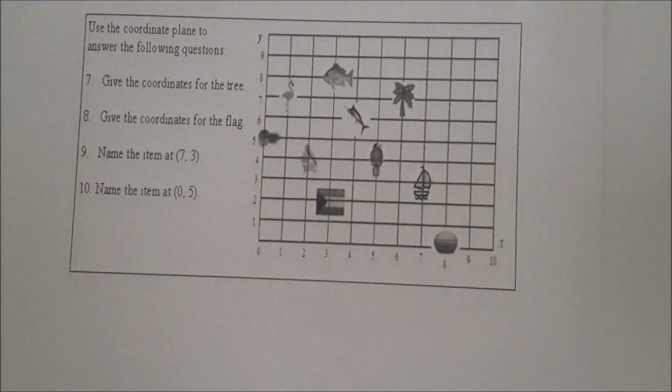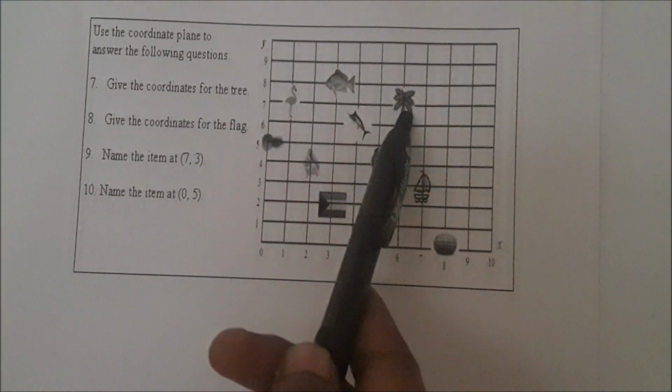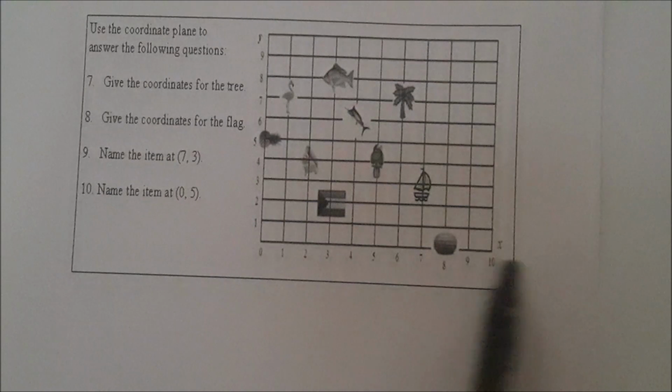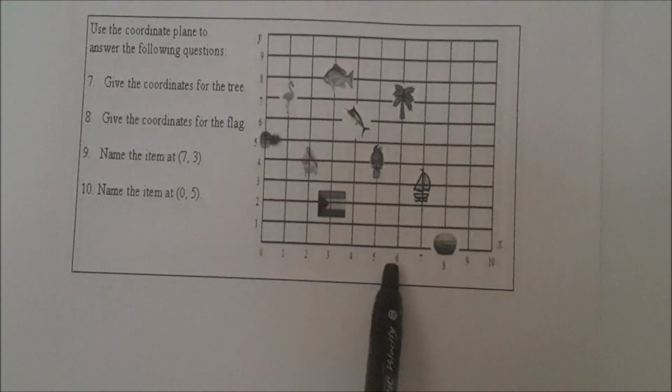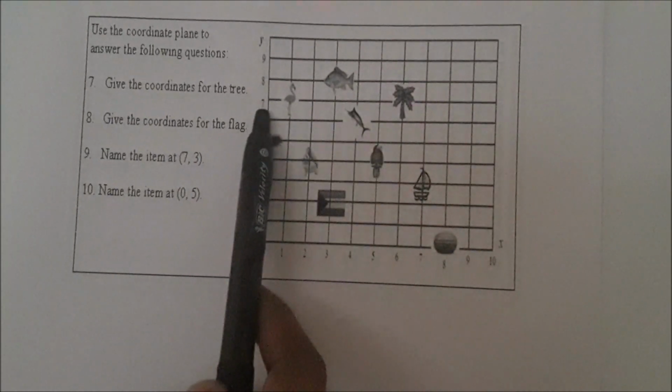Go ahead, Precious. Use the coordinate plane to answer the following questions. 7. Give the coordinate for the tree. We're going to look for the tree image, which is here. But to find the coordinates, we will start with the x-axis, which tells us that the tree is on the 6. It's on 6. Right. Then we look at where it is on the y-axis, which is 7.